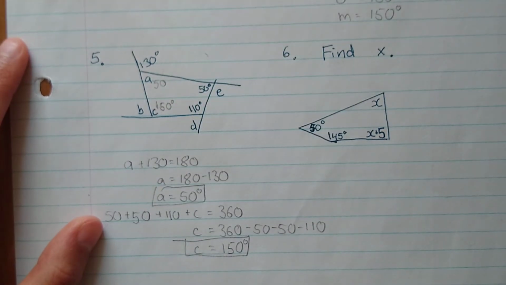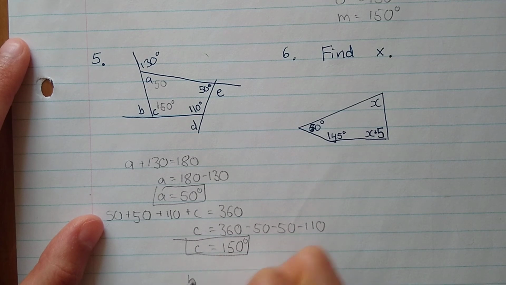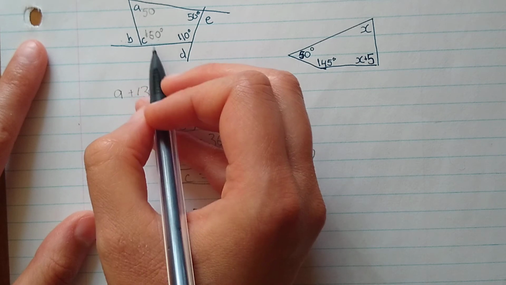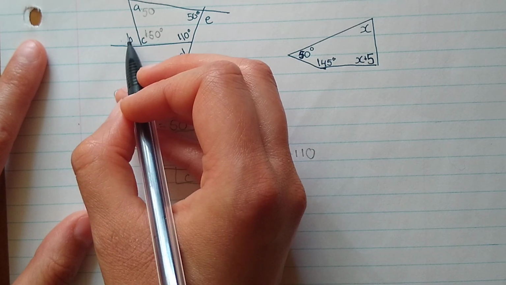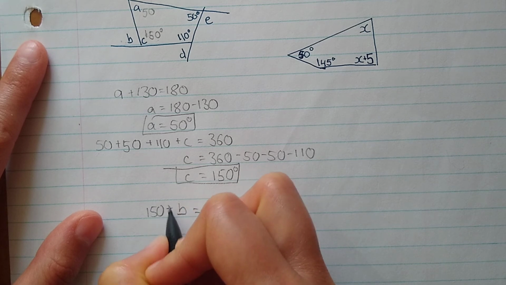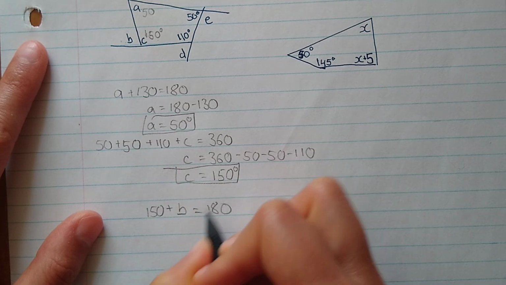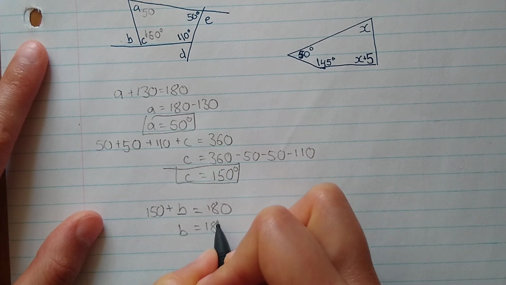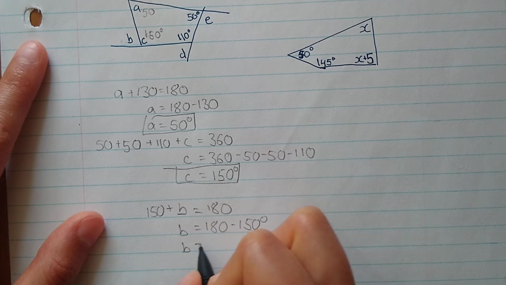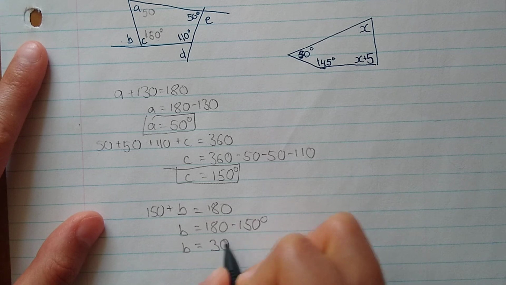We can now work out what B is because these two together, because it's a straight line, have to be 180. So B plus 150 has to equal 180, which means that B equals 180 minus 150, so B equals 30.